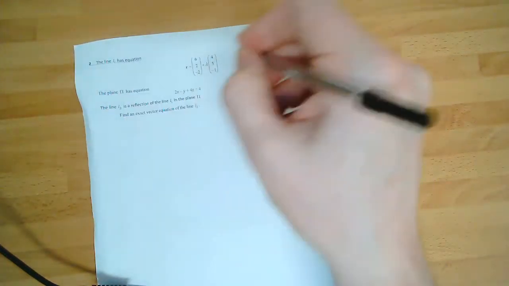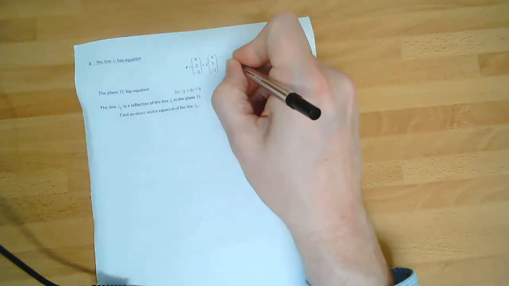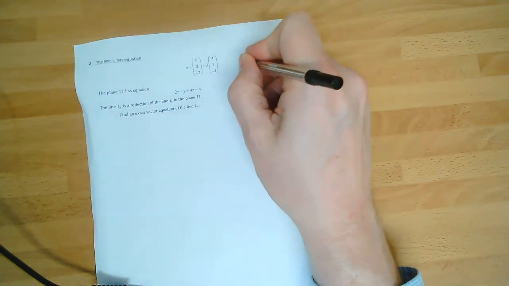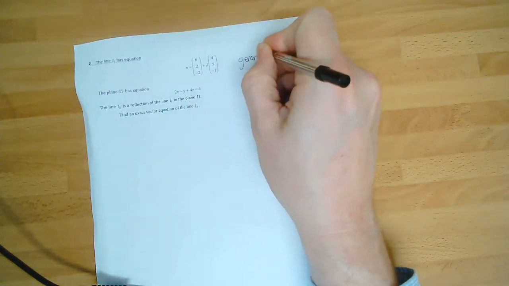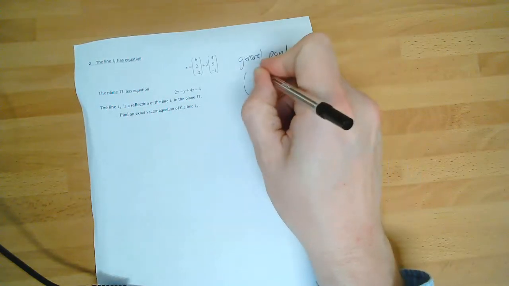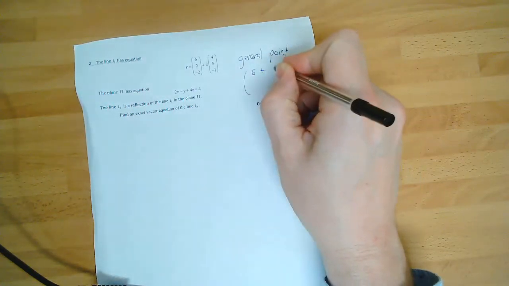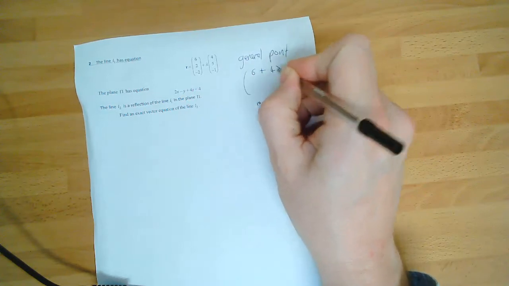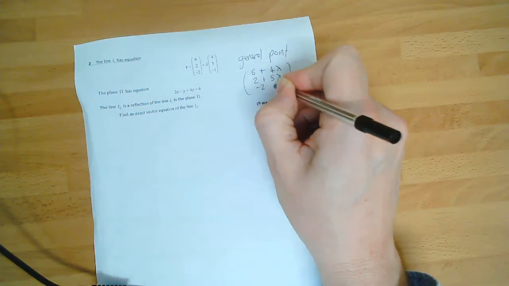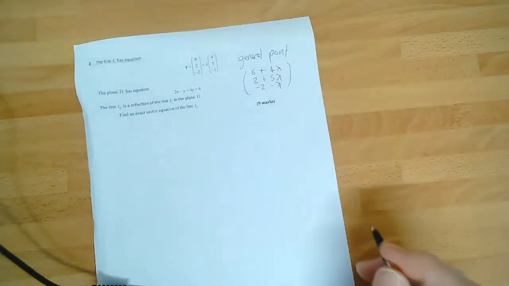So first of all, let's think of a general point. The general point on this line would be as follows: 6 plus 4 lambda, 2 plus 5 lambda, negative 2 minus lambda.